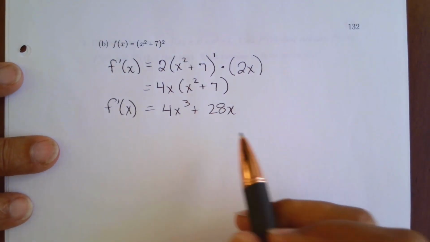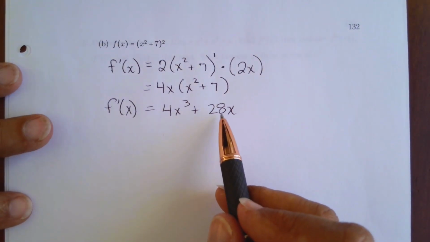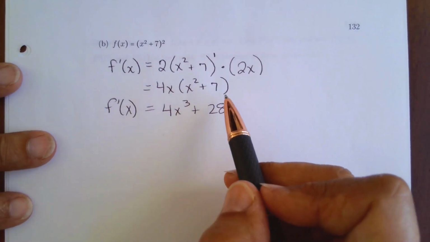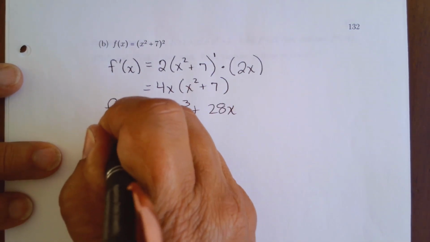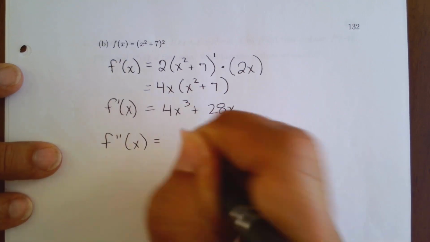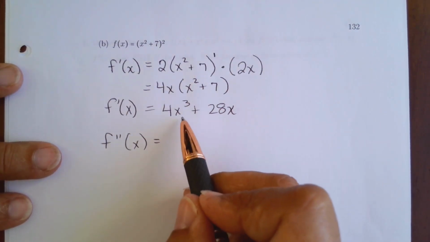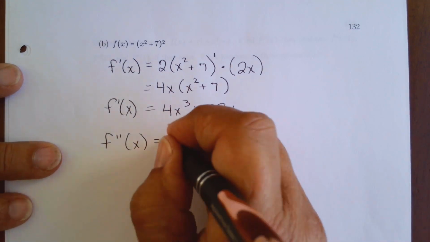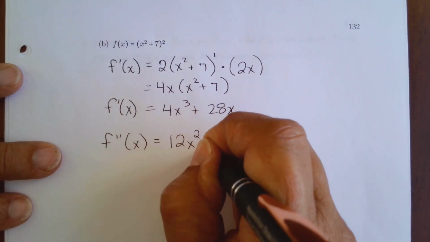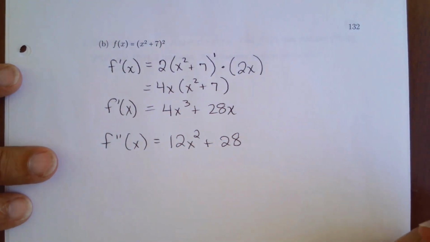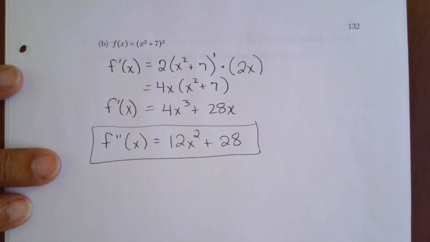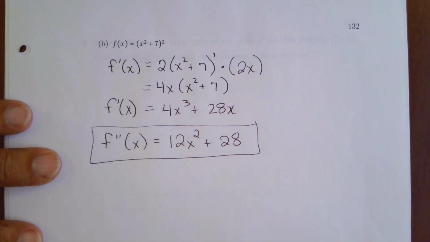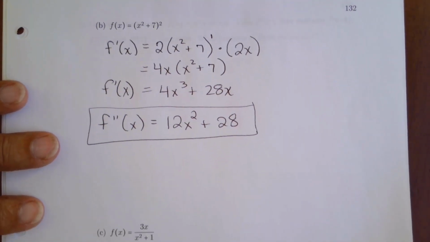For me to take the second derivative, it is much easier with this than with either one of these, so you do want to simplify if you're going to use it again. So what is the second derivative now? That would be the derivative of this. So this would be 12x squared plus 28. The derivative of 28x is 28. So there's your second derivative. Now you don't always get to simplify it that much, but if you can, I would do it because it makes your life a lot easier.